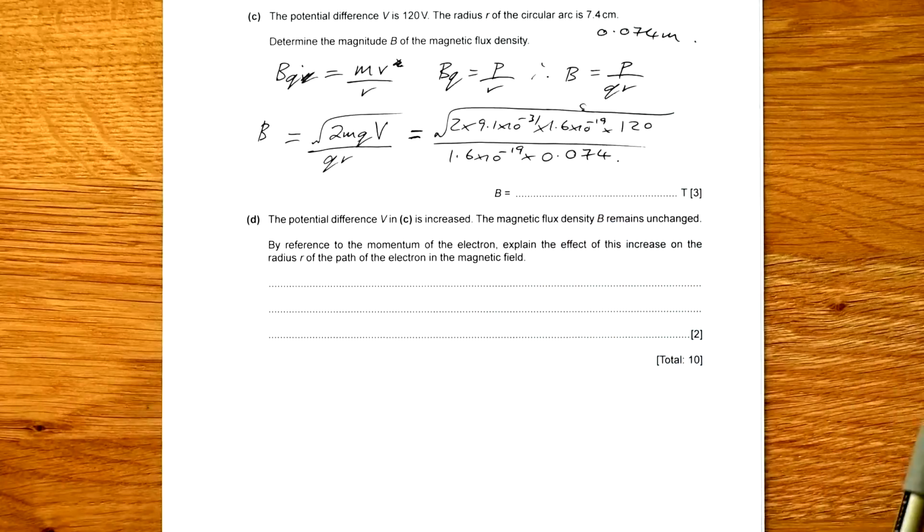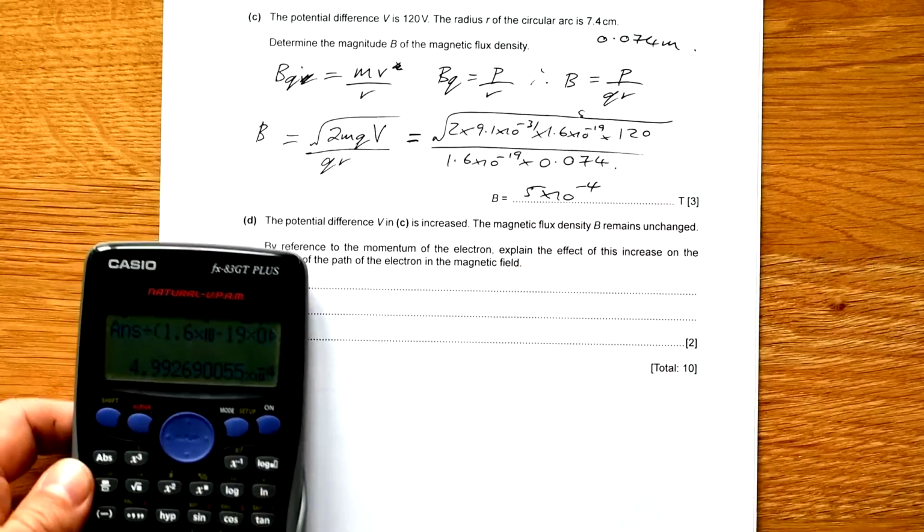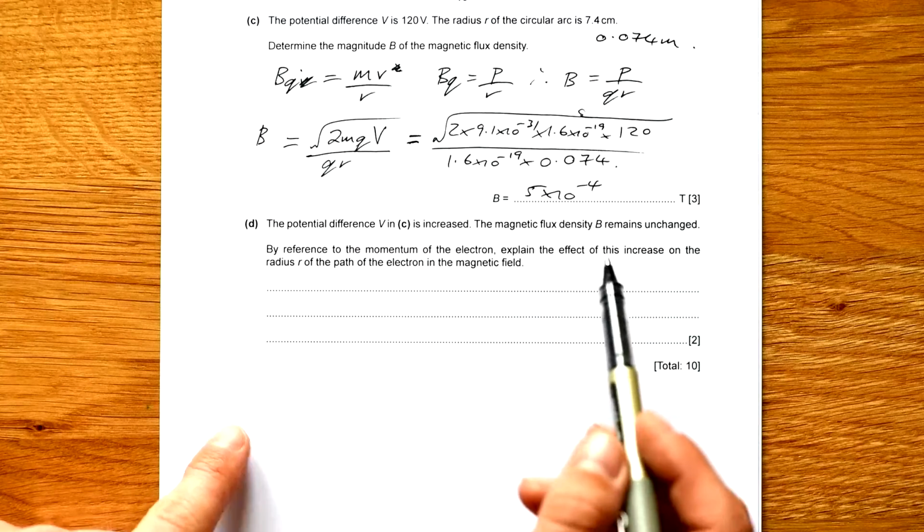There you go, popping that all into my calculator. Pretty much bang on 5 times 10 to the minus 4 Teslas. D, potential difference is increased. The magnetic flux density B remains unchanged.